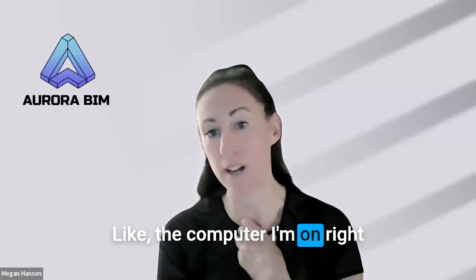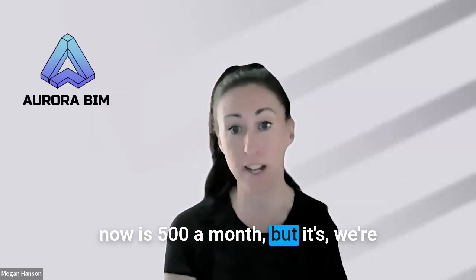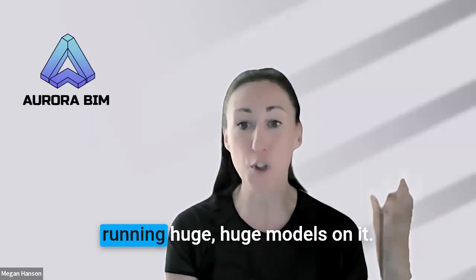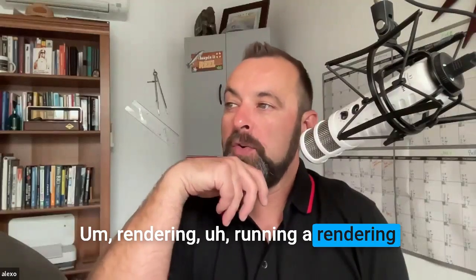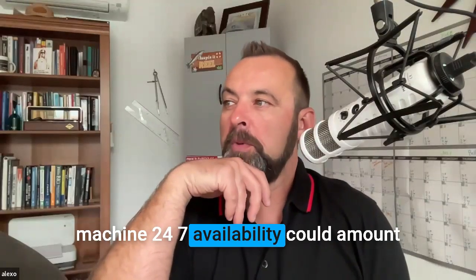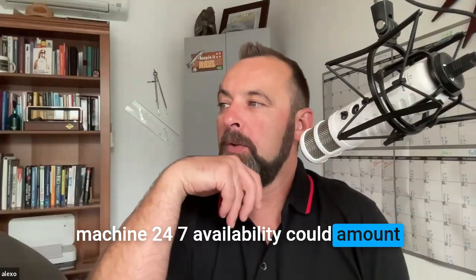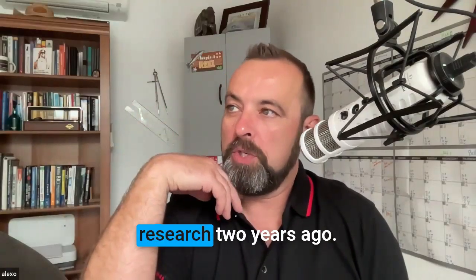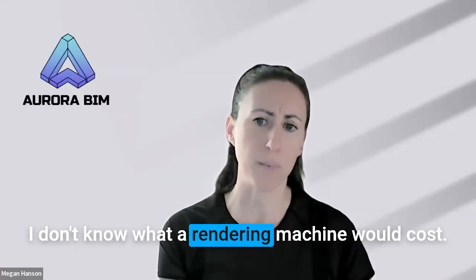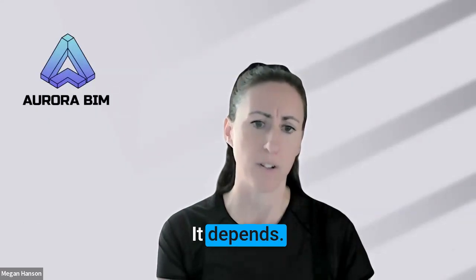Like the computer I'm on right now, it's $500 a month, but we're running huge models on it. Running a rendering machine, 24/7 availability, could amount to approximately $1,300 a month. That was our research 2 years ago. I don't know what a rendering machine would cost. It depends.